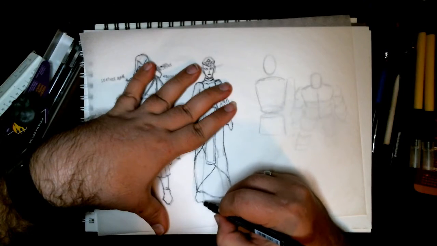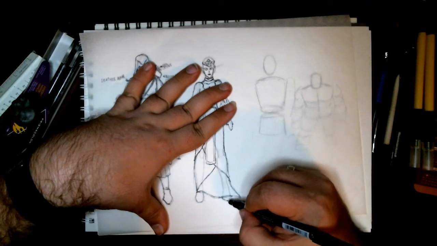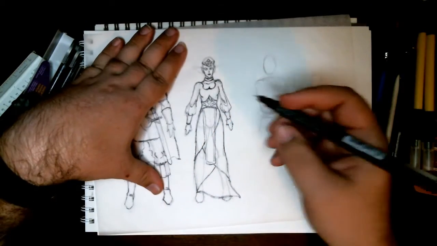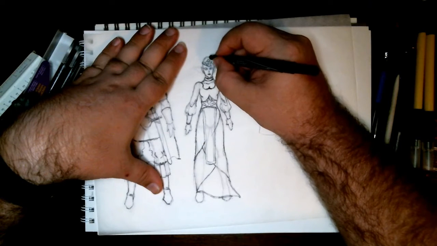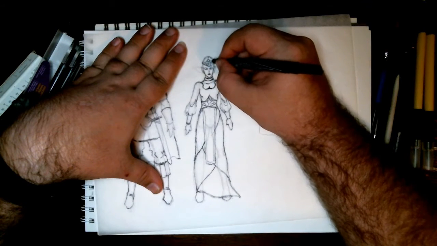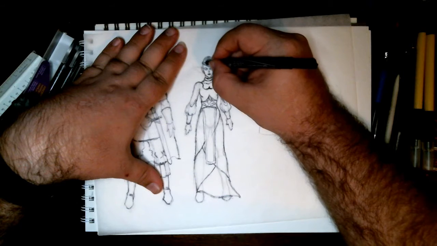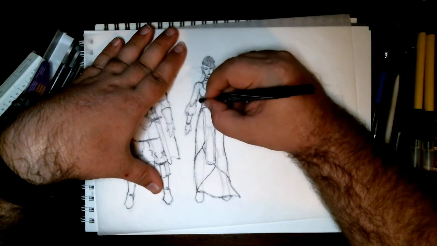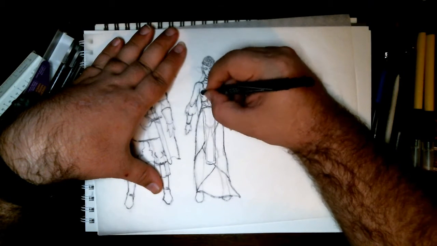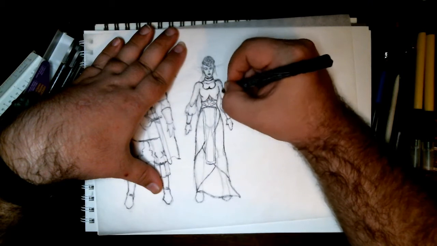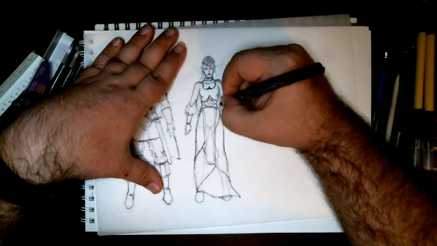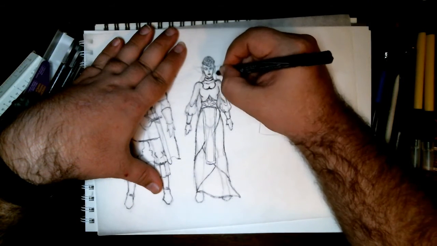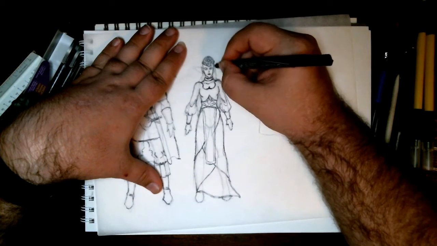But these are two designs, and for hair, it's going to be long and flowy. There we go. Nothing spectacular. I'm not really worried about the hair right now. Eventually, we would get to it.